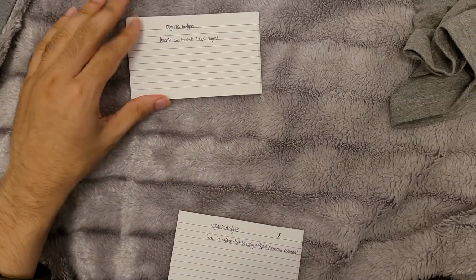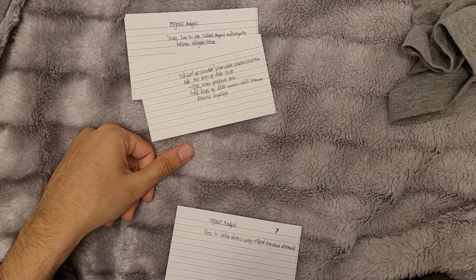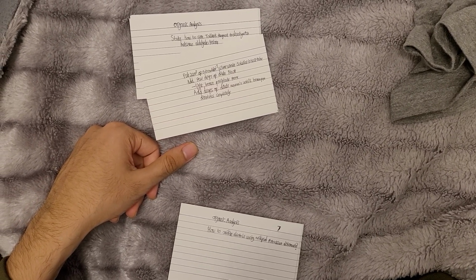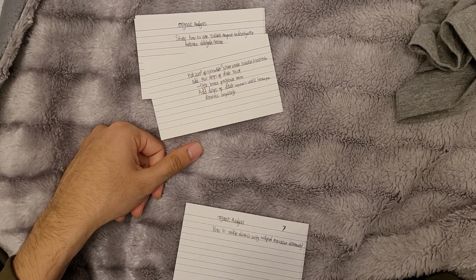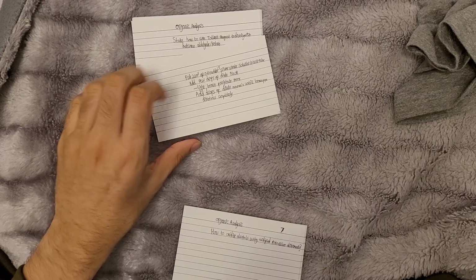Describe how to make Tollens' reagent. Put 2 cm³ of 0.10 mol dm⁻³ silver nitrate solution in a test tube. Add a few drops of dilute sodium hydroxide, and you should observe a light brown precipitate form. Add drops of dilute ammonia solution until the brown precipitate dissolves completely.